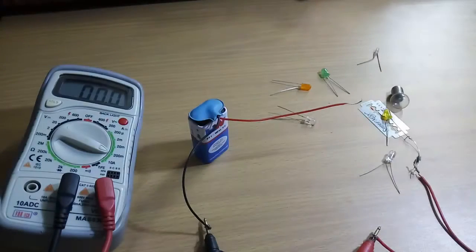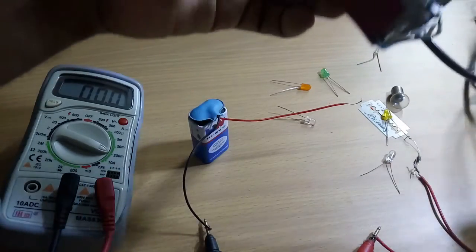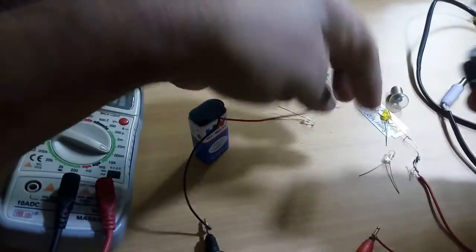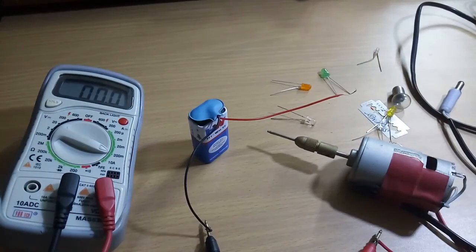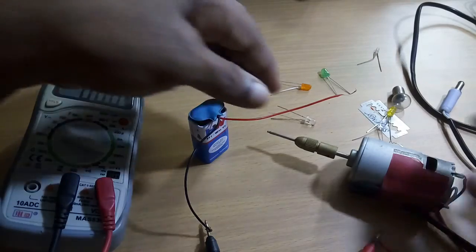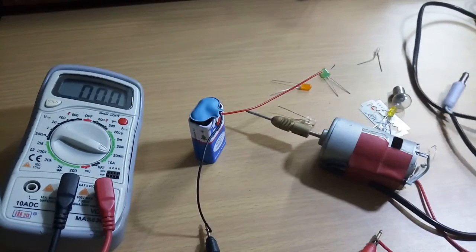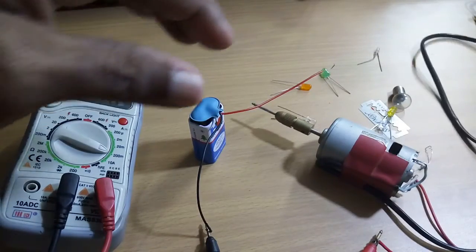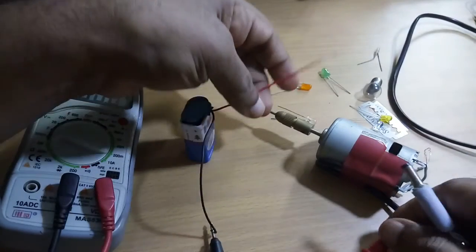You can similarly check the current rating for a motor also. Here we have a motor that we will connect to the source.